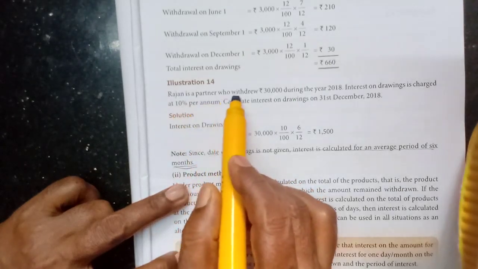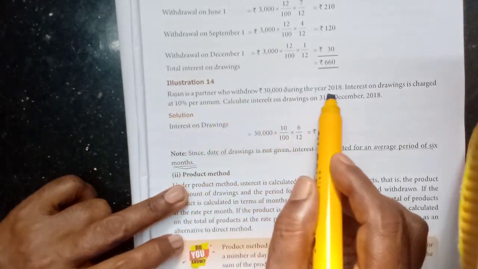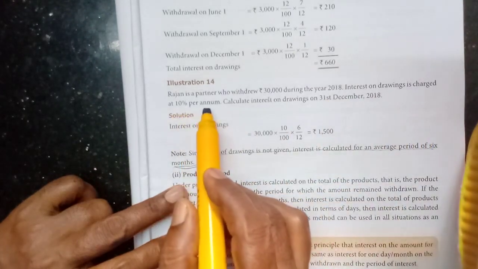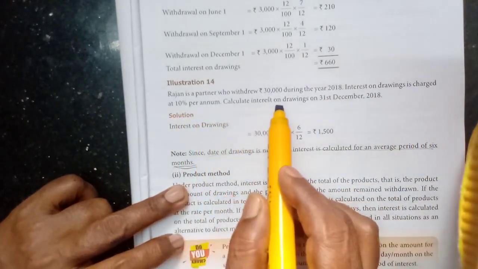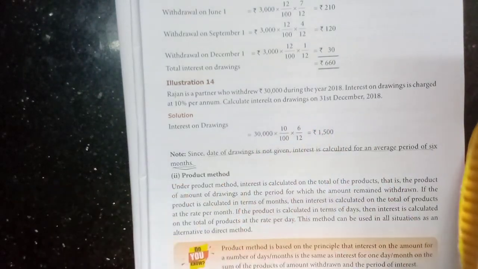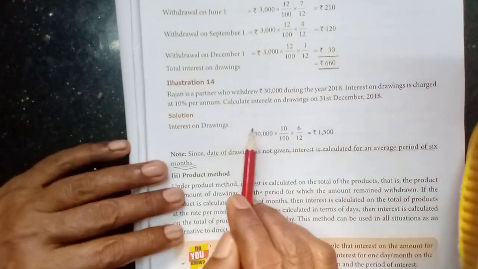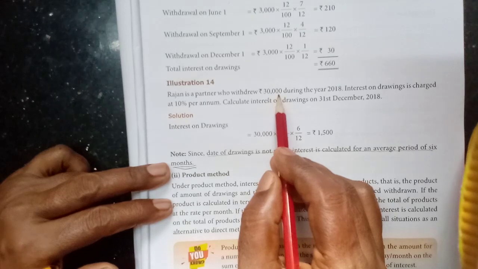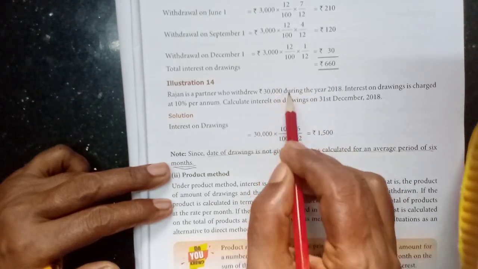Rajan is a partner who withdrew 30,000 during the year. Interest on drawings is charged at 10% per annum. Calculate interest on drawings on 31st December 2018. Here, one thing is differently given. In the first problem, they have given the date, isn't it? First, one date is given.